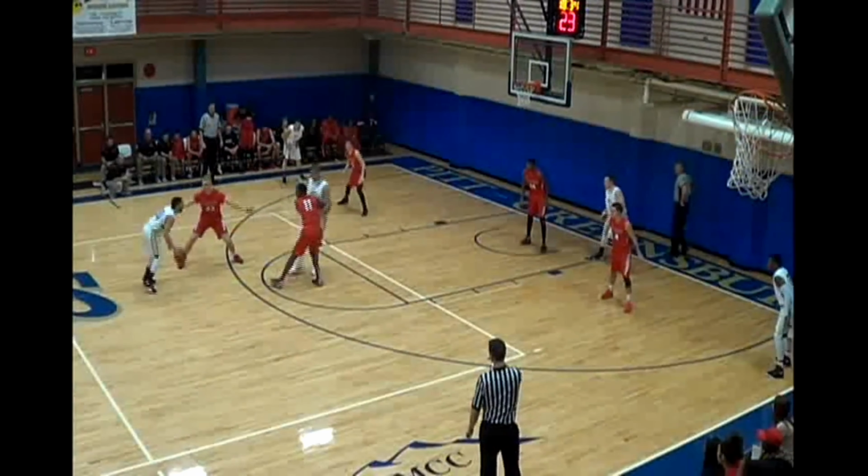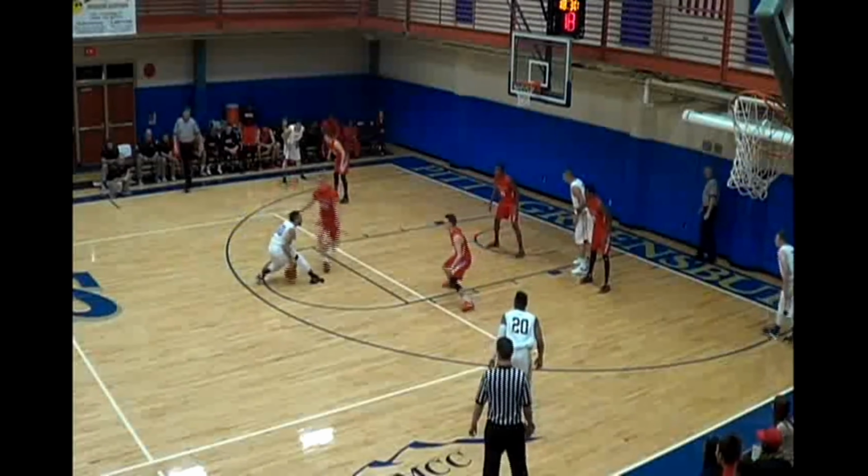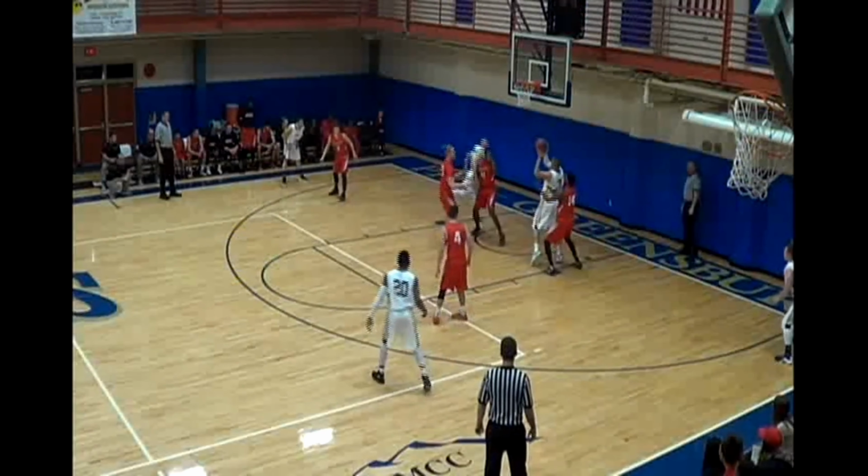Here off a ball screen action, we're going to get a switch. So now we're going to drive to 5 because that's one of our rules. And we're going to actually finish against the mouse in the house with the post player.